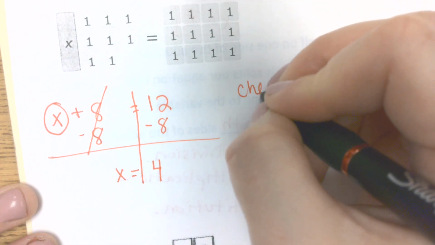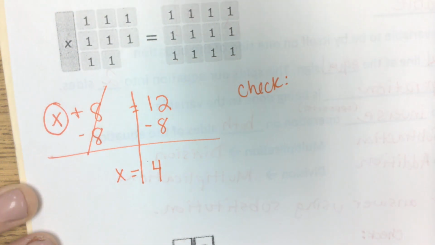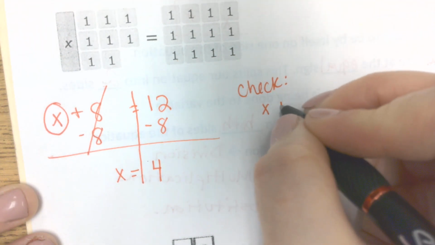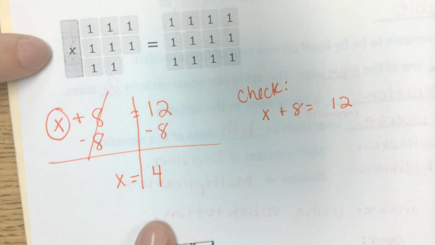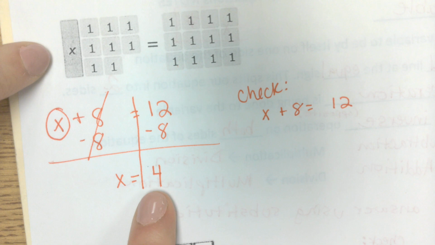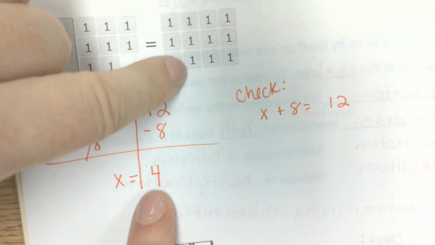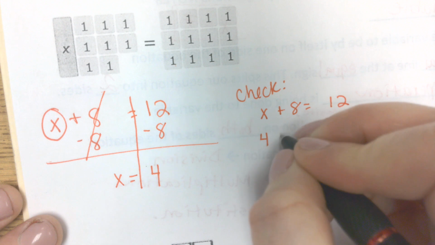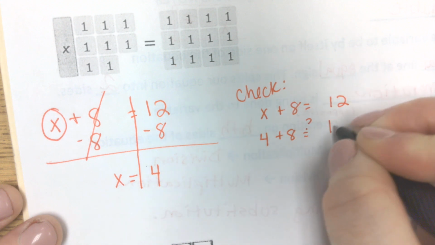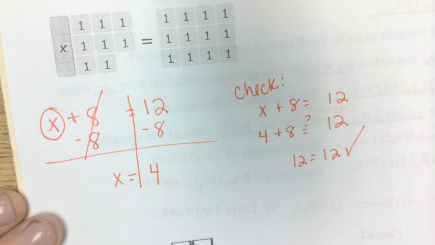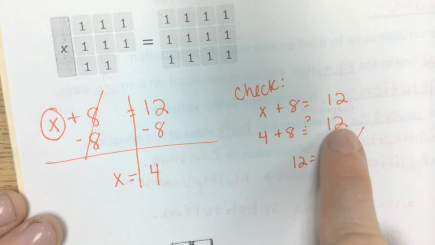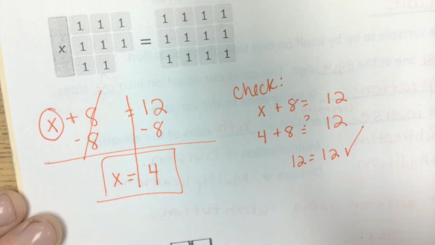But before we say it's all good, we want to check it. So x plus 8 equals 12. So what this is saying is that this x represents 4 ones. So if I do 4 ones plus 8 more, is that going to give me 12? Yeah. So 4 plus 8 equals 12. Yes. 12 equals 12. So you got to do the math on the left side and make sure it comes out to what's on the right side. So x equals 4.